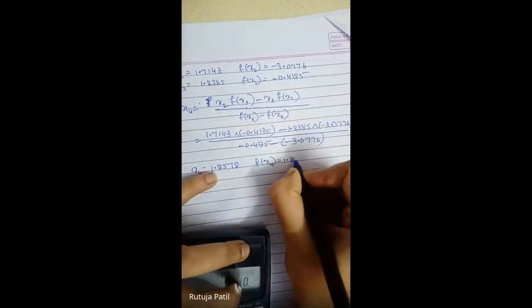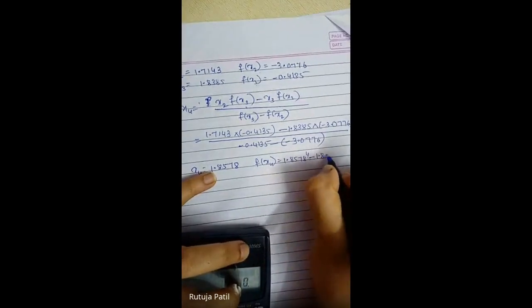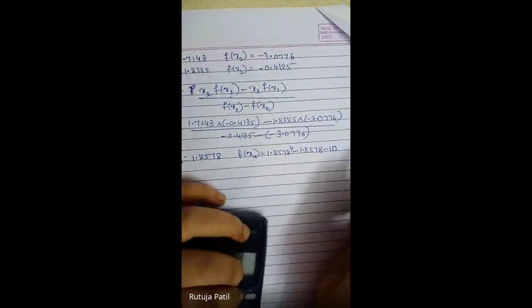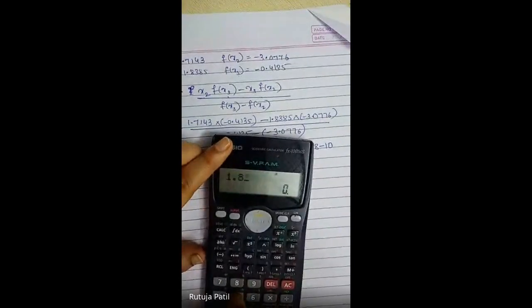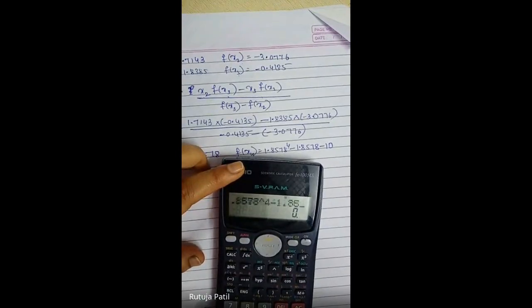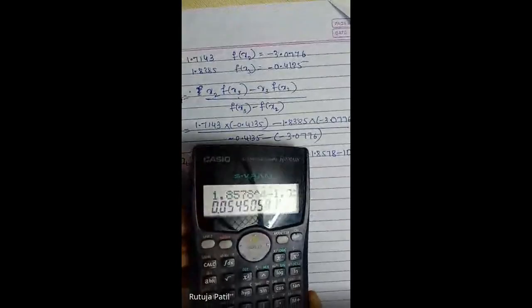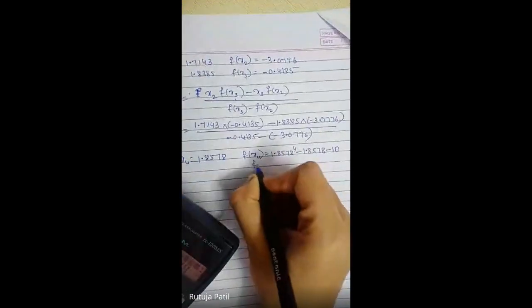That is 1.8578 to the power 4 minus 1.8578 minus 10. So my new f of x4 value is 0.0545.